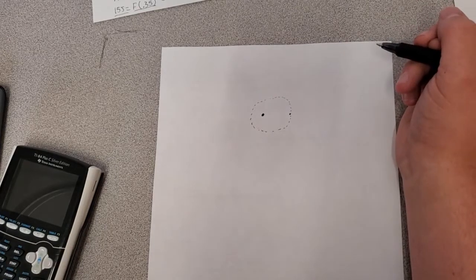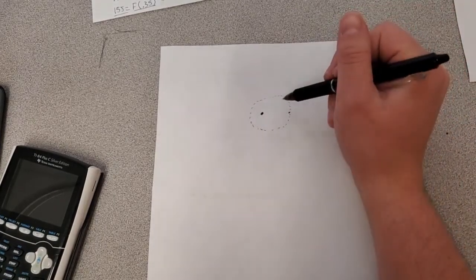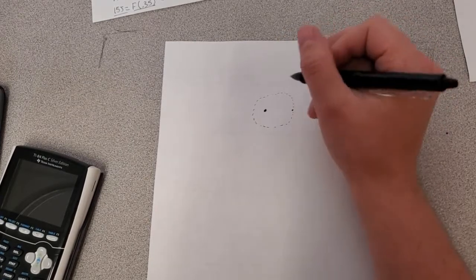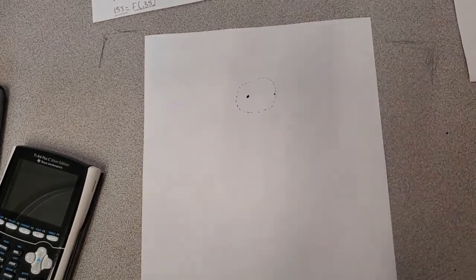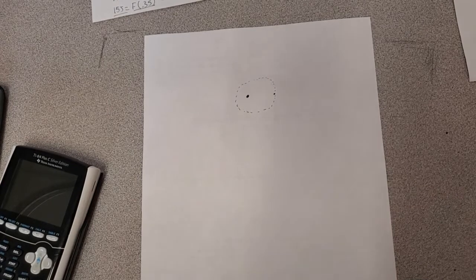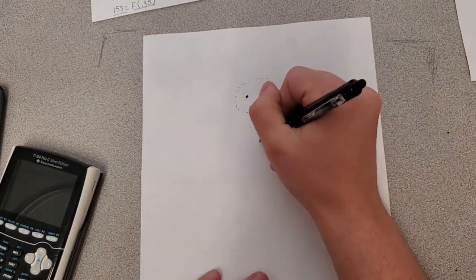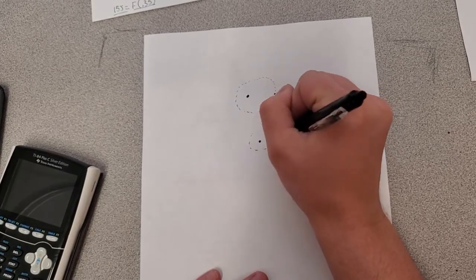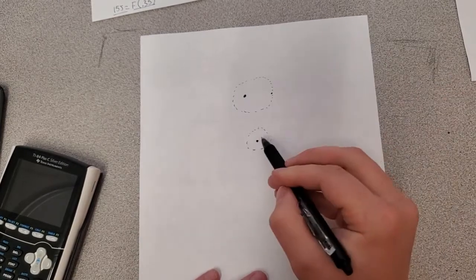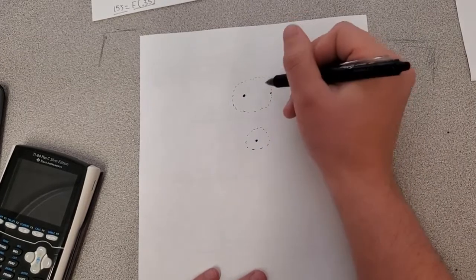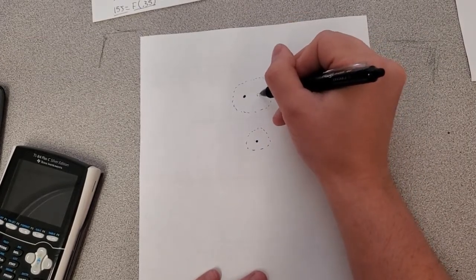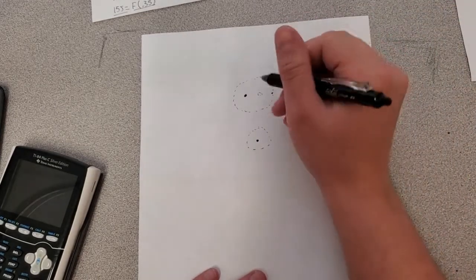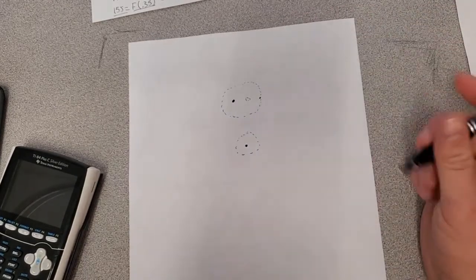It's fairly circular. This is a very bad representation of it. It's fairly circular, but it's also elliptical. An elliptical orbit means that it's not completely circular. A completely circular orbit has one focal point, but here we actually have two focal points. If you don't know what that means, that's okay. It just means that this is an ellipse and this is a circle.